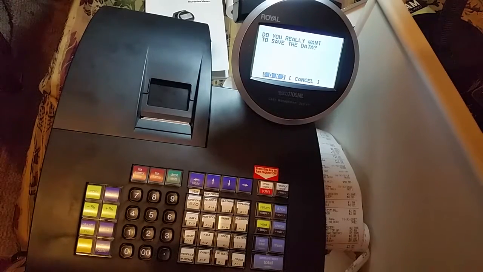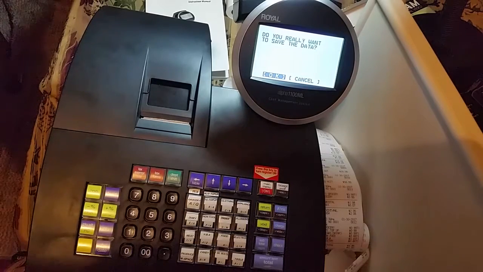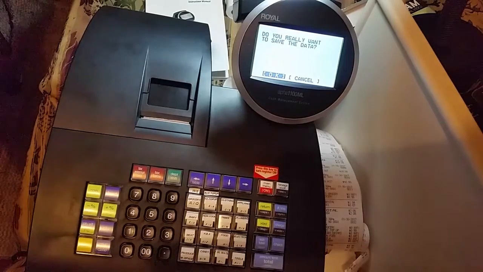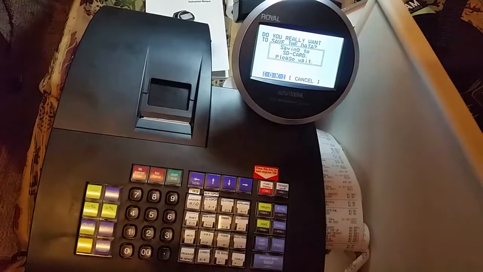But once we do house a valid SD card, yeah, it's not accepting this SD card. Oh, this SD card is set to lock. 1 second. It's an SD card error. Okay, it's not accepting this SD card.